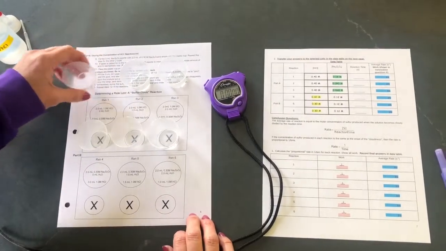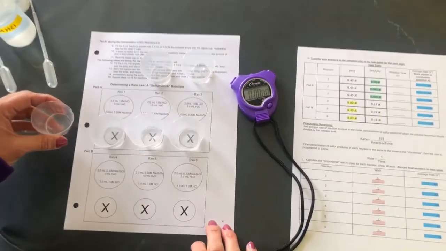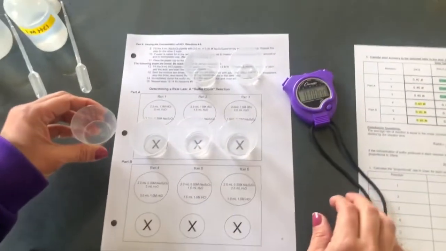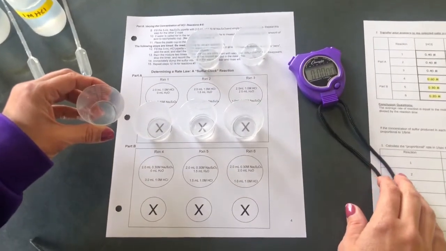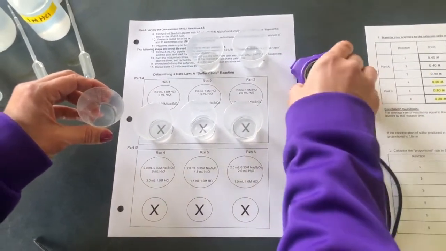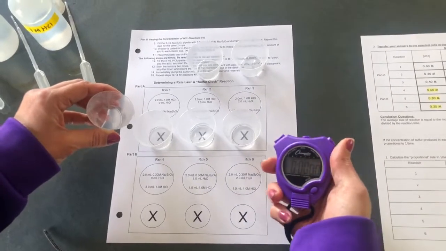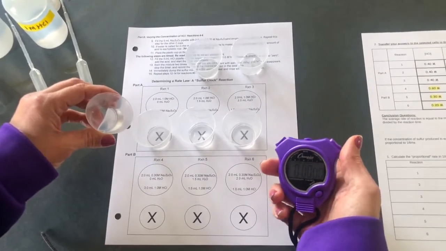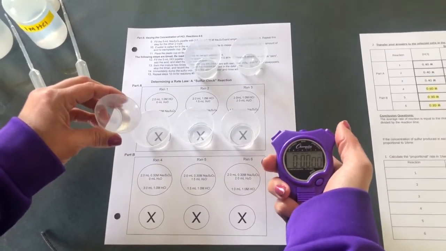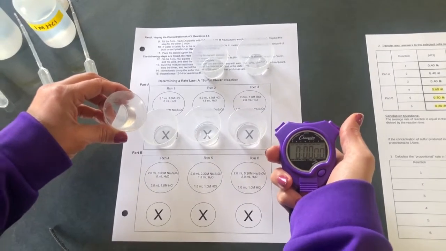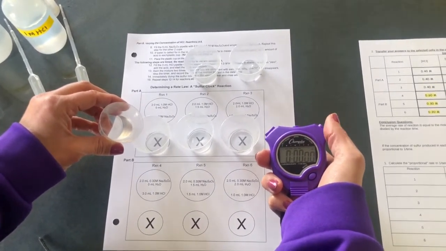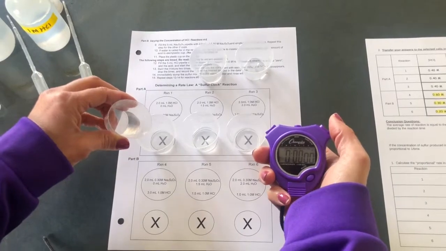I'm going to add to the first cup for reaction 1, 3 milliliters of 0.30 molar sodium thiosulfate. As soon as I add the thiosulfate, I'm going to start timing the reaction, give it a little swirl, and when the X disappears, that's when I'm going to stop my stopwatch.